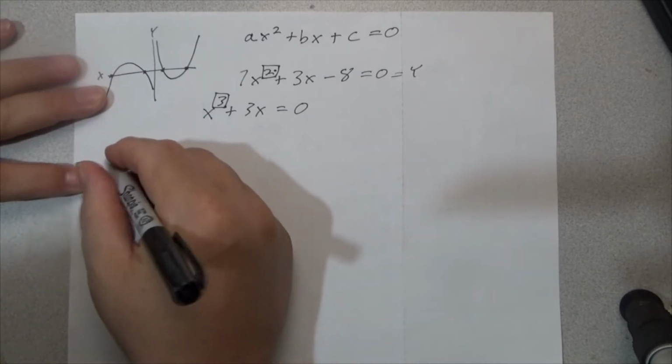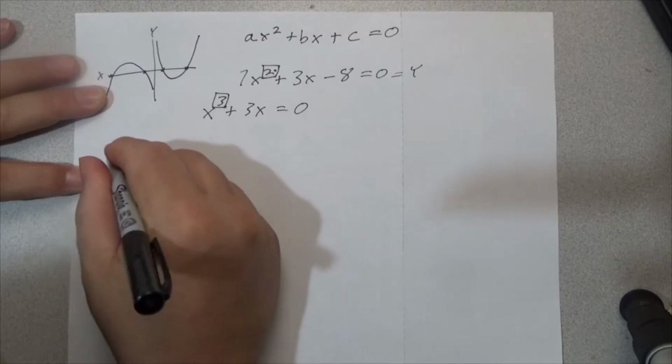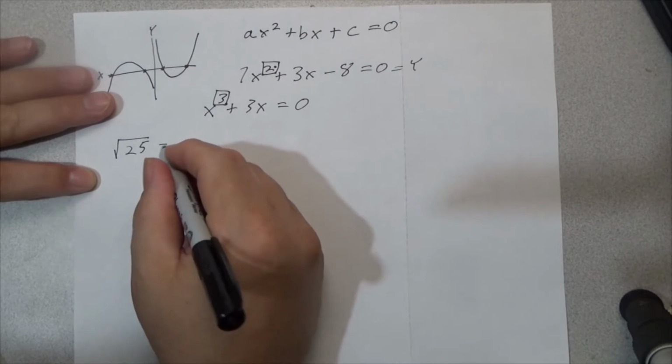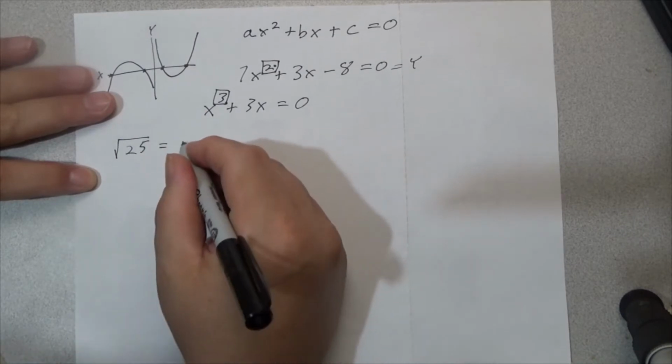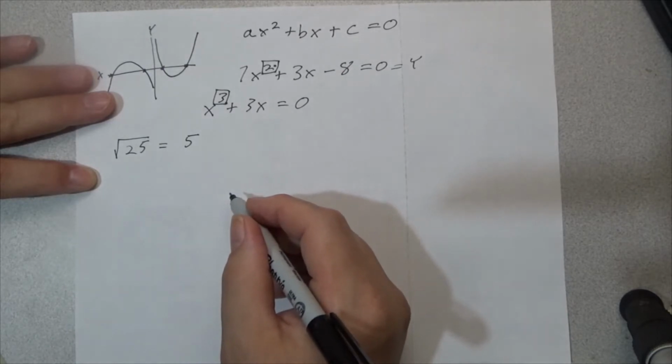So far, let's say we want to take the square root of 25. Most people would say that is equal to 5. That is only partially correct.